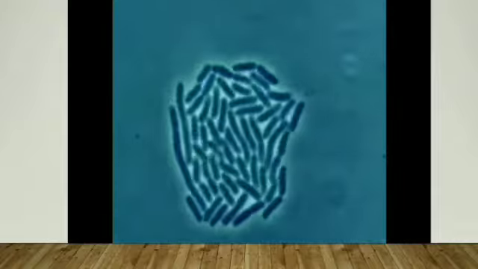Bacteria reproduce very simply and rapidly by doubling its contents and splitting in two. Just one bacteria that divide every 20 minutes could produce 5,000 billions and billions in one day.